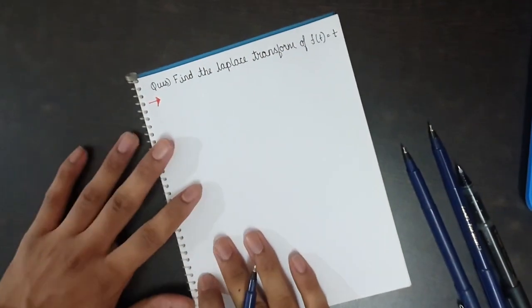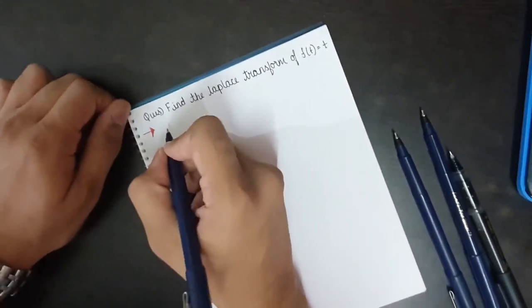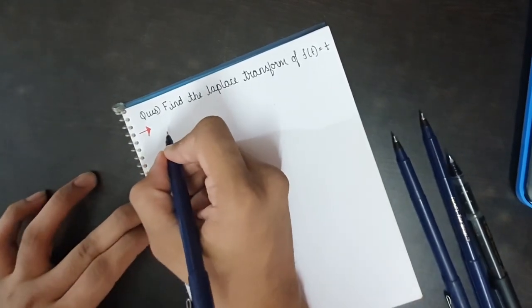Hello, this is Sasank, roll number 152, and today I'm going to solve the question: find the Laplace transform of f of t equals t. So before finding the Laplace transform of f of t equals t, I'm going to find the Laplace transform of f of t equals 1.